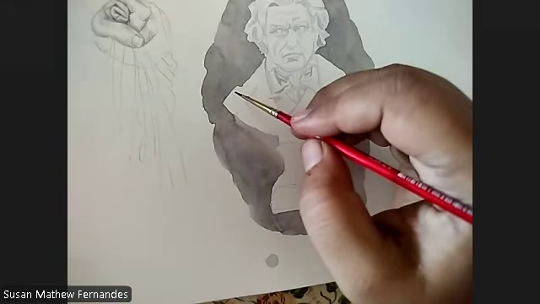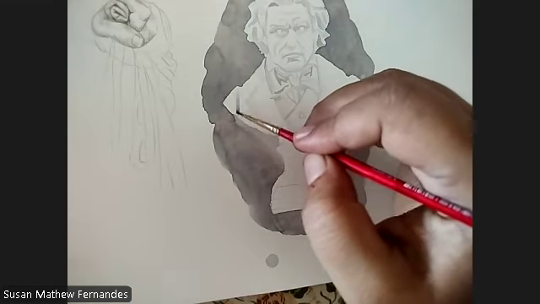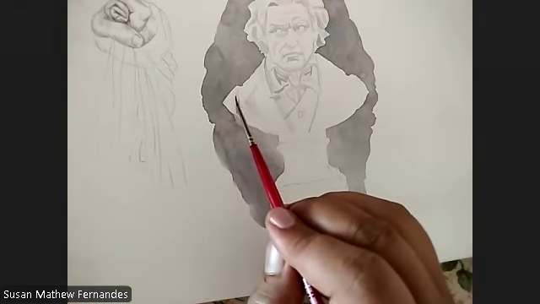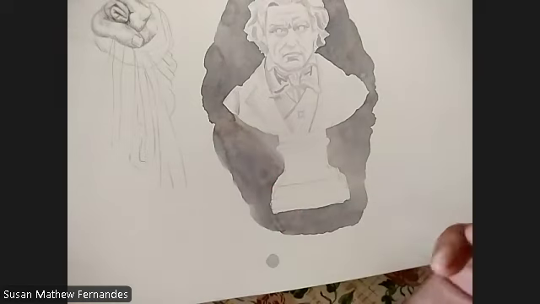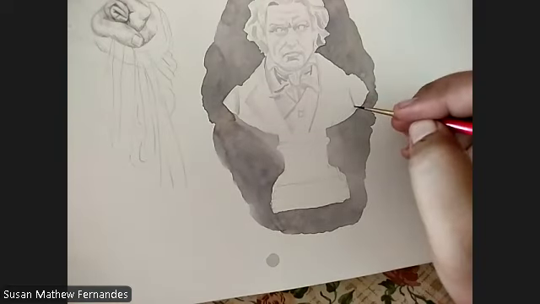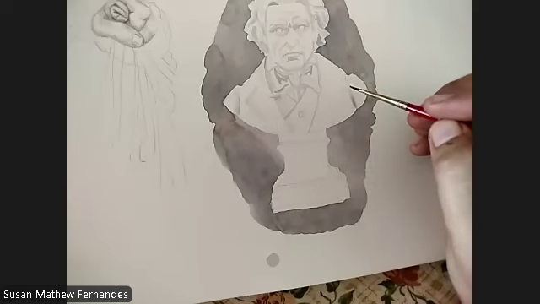Then over here, where his arm starts, see over here, put in the gray, clean your brush and dull it down. Again, on the other side, there's not so much, it's lighter. Just a little bit here. Okay.